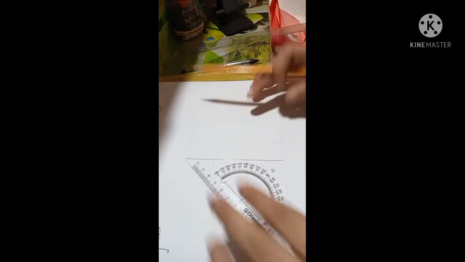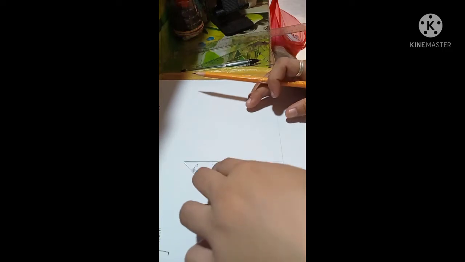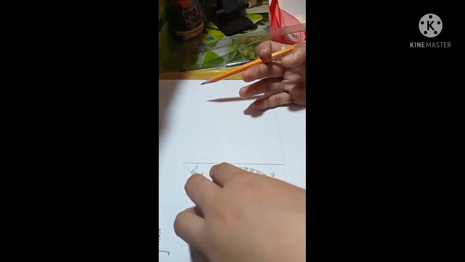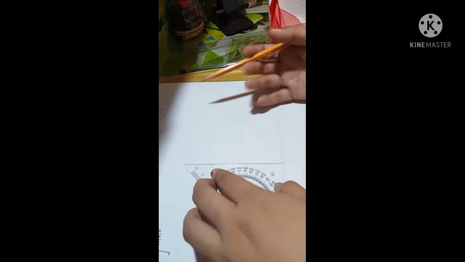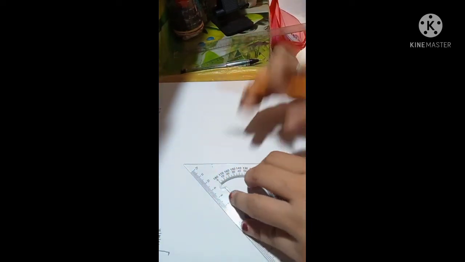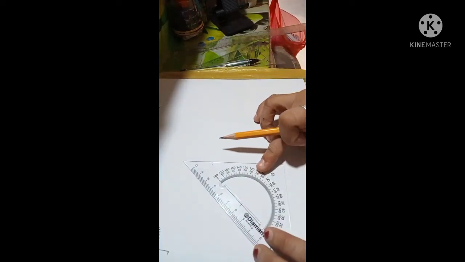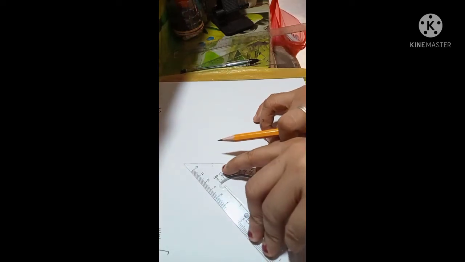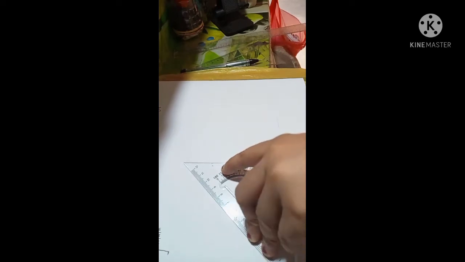It should be perpendicular. Again, in sketching or drawing, while we are drawing an orthographic view, a rectangular ruler is required for us to form or to use a 45 by 45 degree.